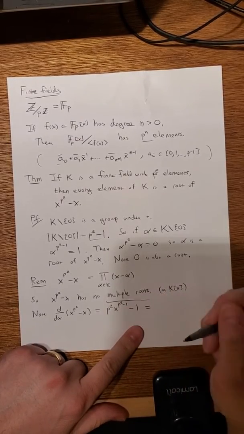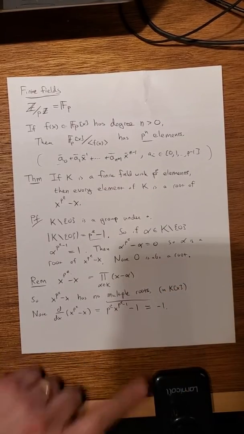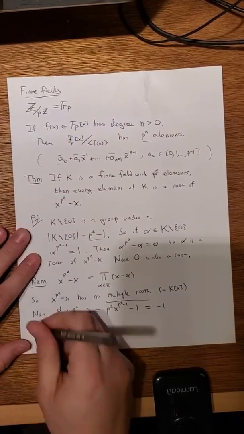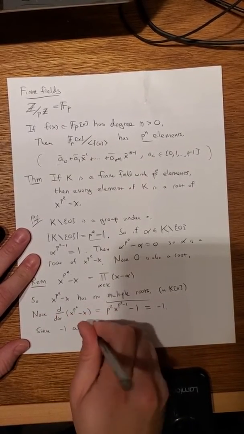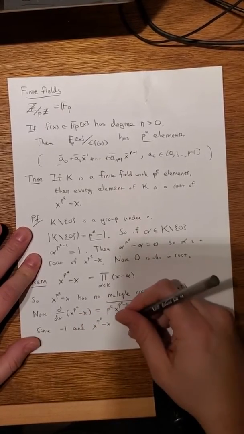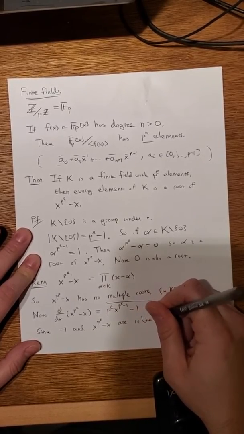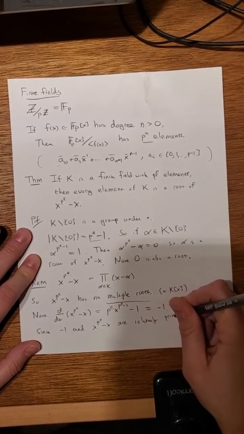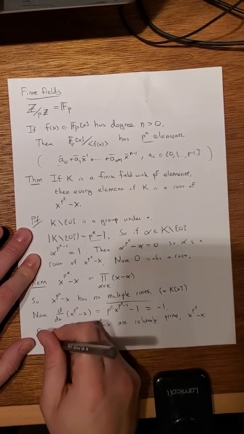So that means p to the e is also 0. And so this is just equal to minus 1. So since negative 1 and x to the p to the e minus x are relatively prime, I have no common factors, so x to the p to the e minus x has no multiple roots.